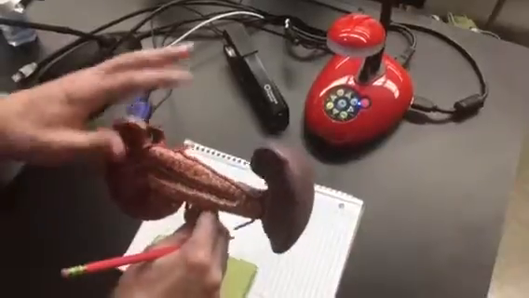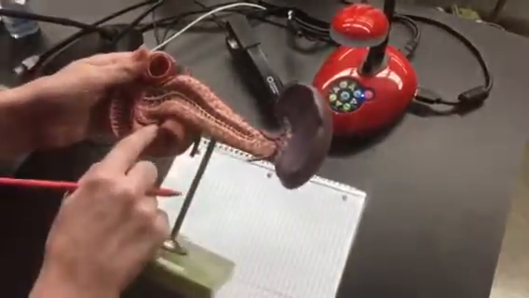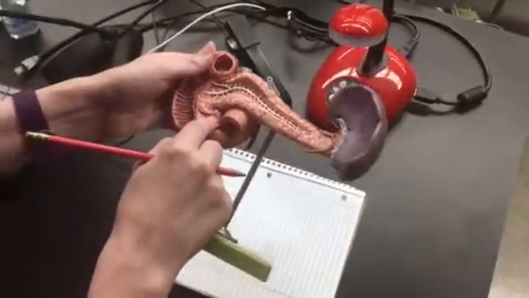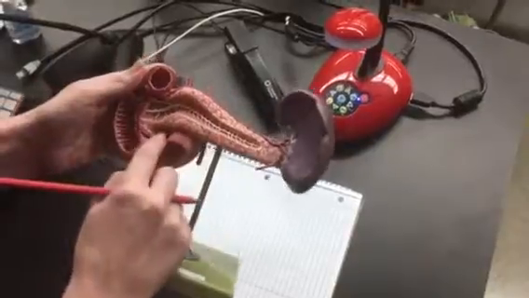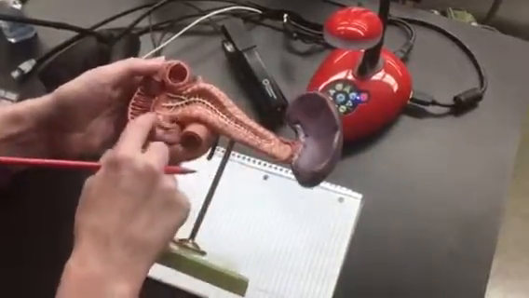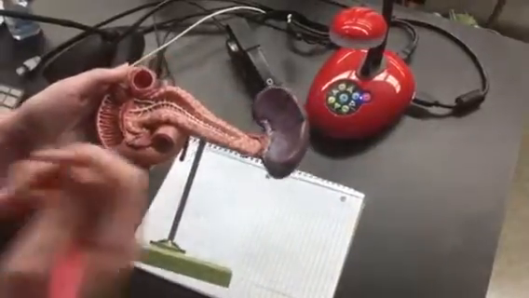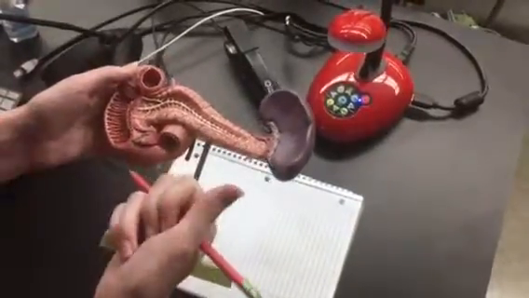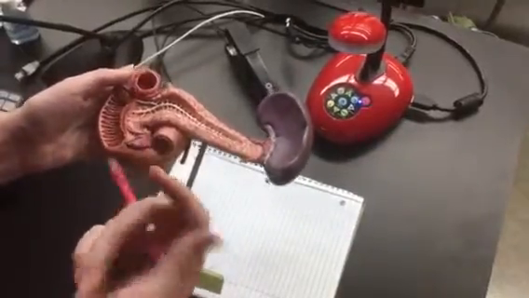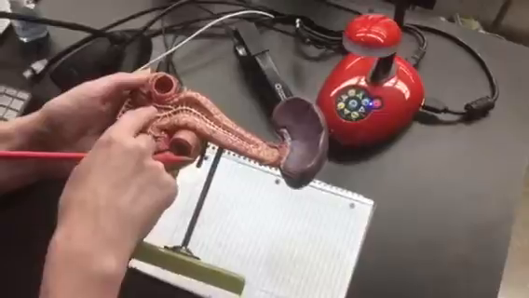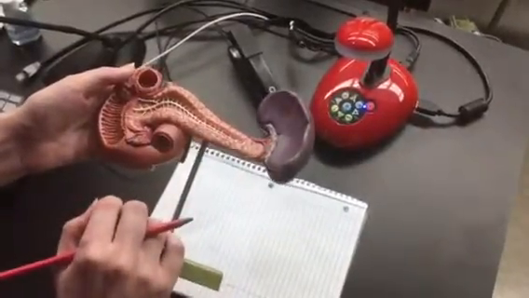This model is a little bit confusing. It's trying its hardest to confuse everybody. This branch down here is the superior mesenteric artery. And what you'll notice is it's joining up with the branch from the gastroduodenal. So certain organs like pancreas and duodenum have 2 blood supplies. They get some blood from the celiac trunk, and they get some blood from the superior mesenteric.